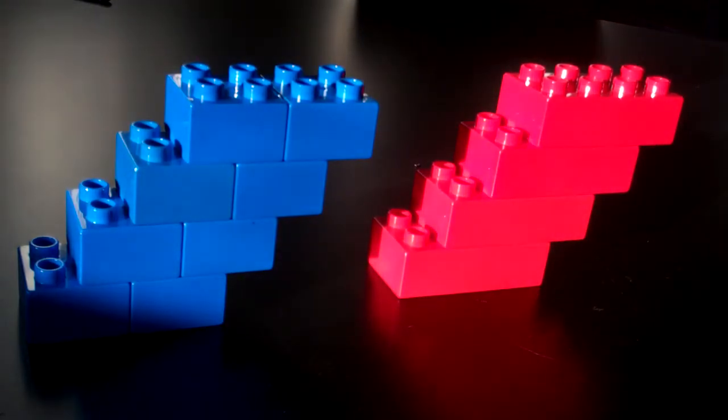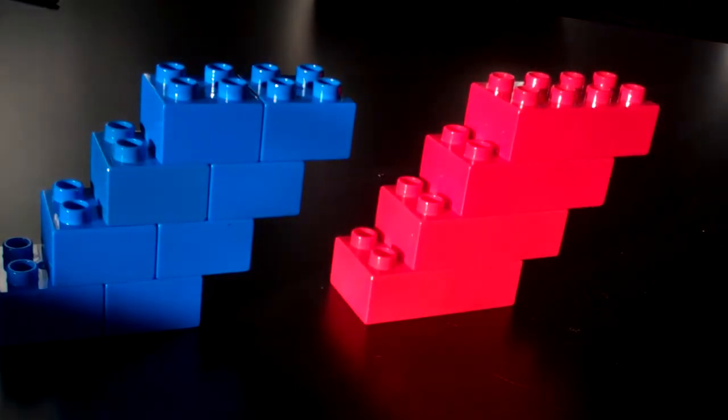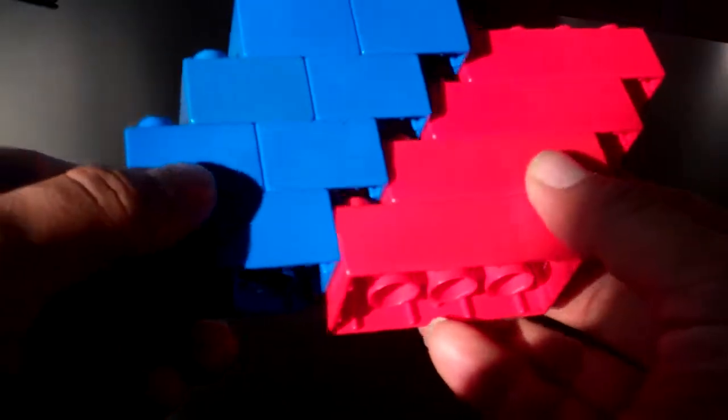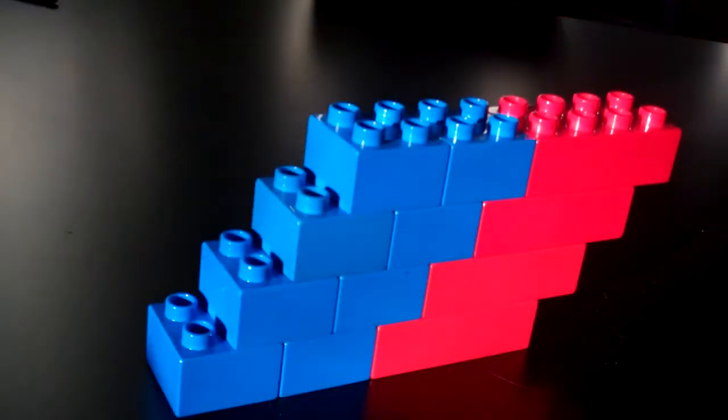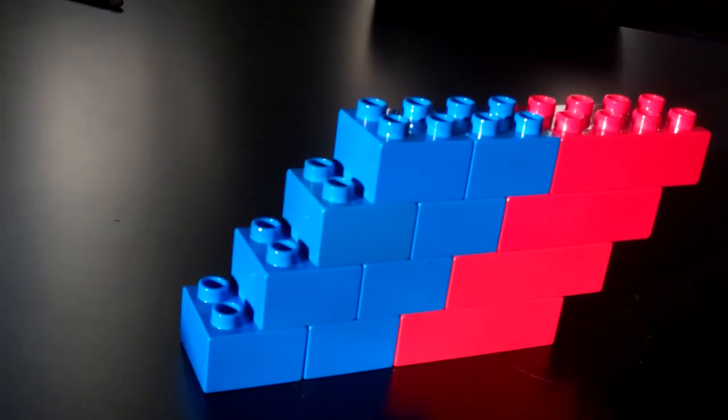Okay, let's talk about the zinc iodide reaction using Legos because it's fun. If I had 2 grams of this and 2 grams of iodine, wouldn't you think that it would make 4 grams of zinc iodide? It's a pretty good logical explanation.